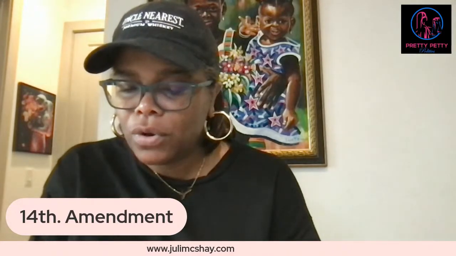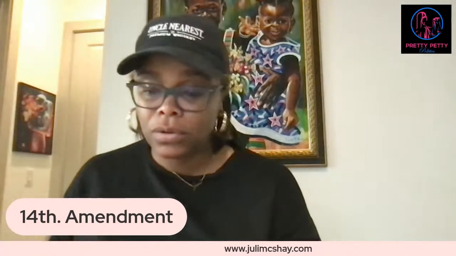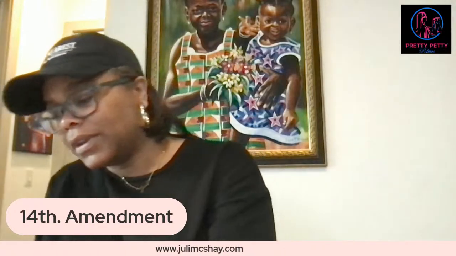So the 14th Amendment says, nor shall any state, so Texas, Tennessee, Florida, Arkansas, California, Utah, nor shall any state deprive any person of life, liberty, or property without due process of law, semicolon, nor deny to any person within its jurisdiction the equal, keyword, equal protections of the law.